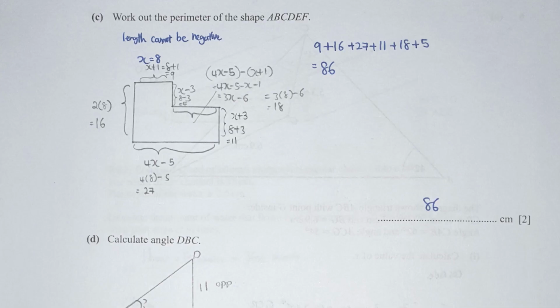As for part C here, from the information that we have gotten, x can either be -9 or 8. Please take note that for length there's no negative, so -9 is not accepted. You need to substitute the 8 to calculate your perimeter. Over the graph over there, I listed down all the detailed workings, and your perimeter will be 86.